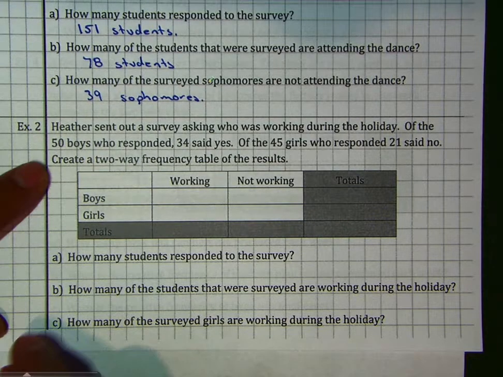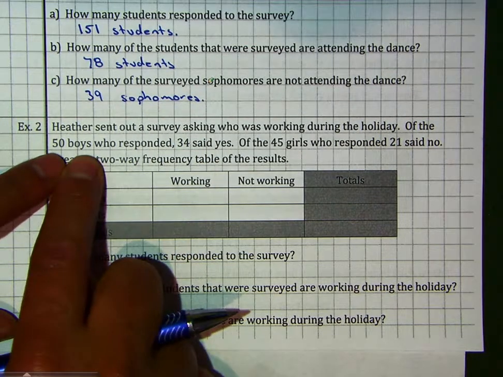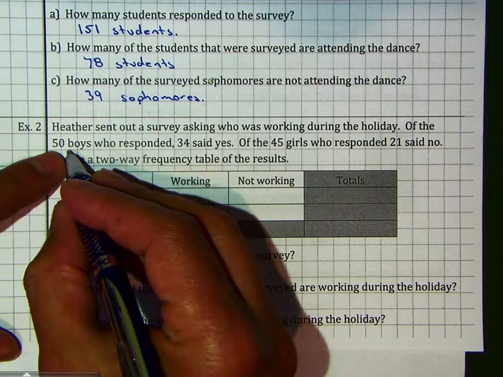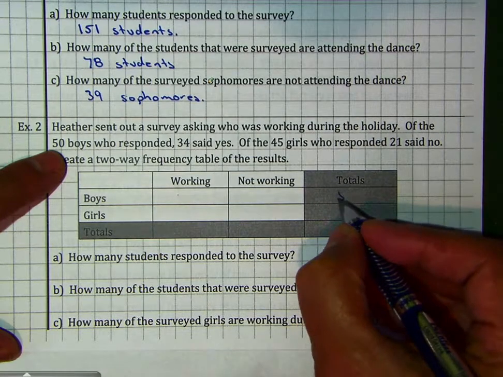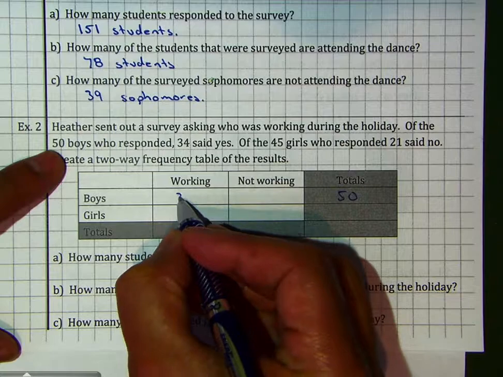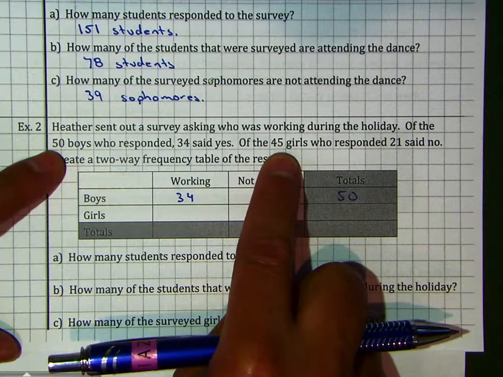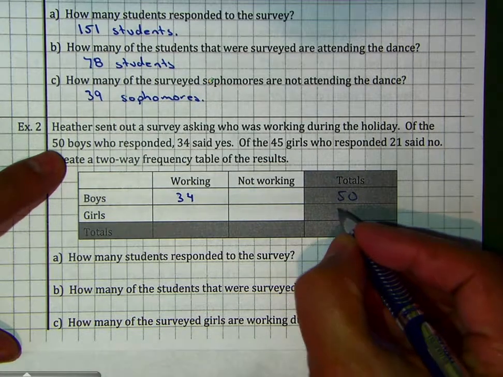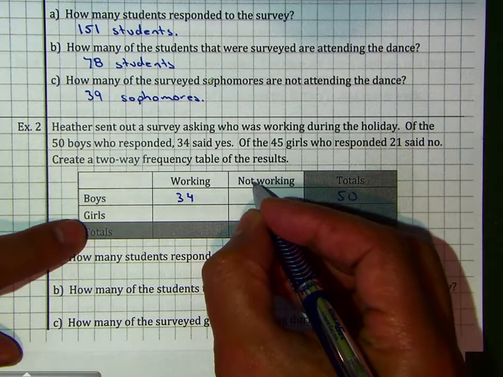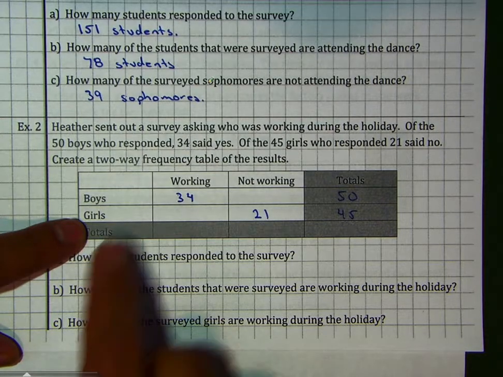So that's it. Heather sent out a survey who was working during the holiday of the 50 boys. So therefore, 50 will be total responded. So that 50 goes here. 34 of them said yes. So working 34 gets here. Of the 45 girls who responded, so there were total 45 girls, 21 said no. So 21 said no. Create two-way frequency table of the results.